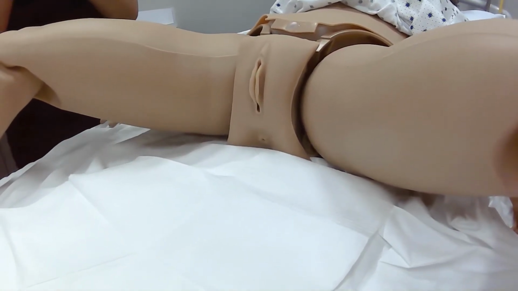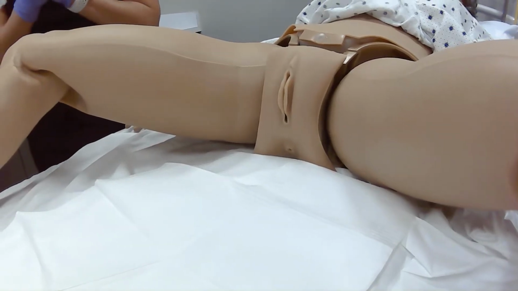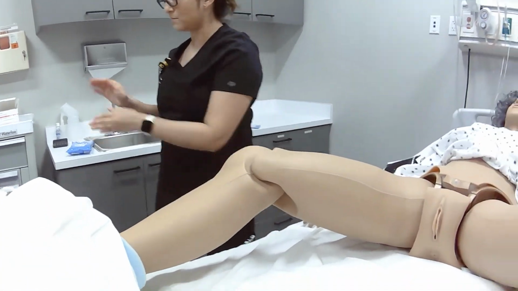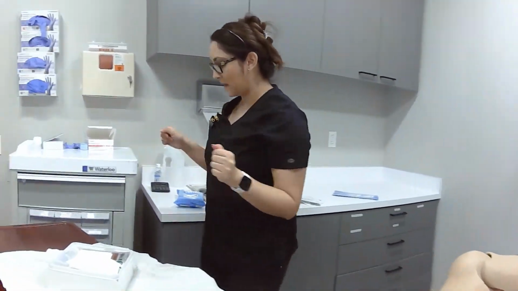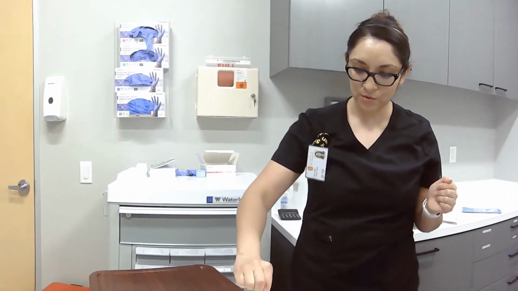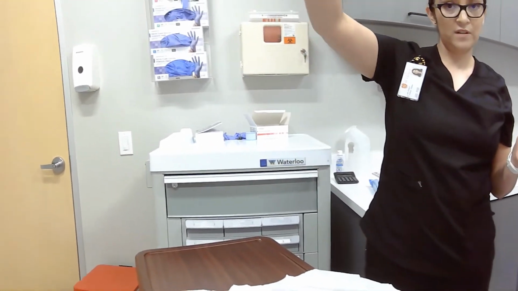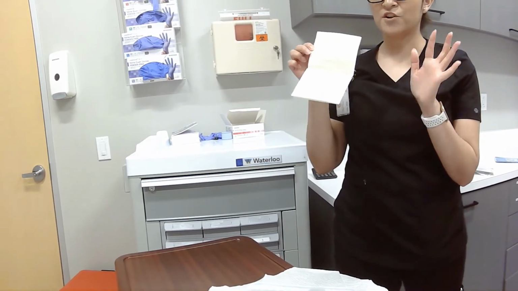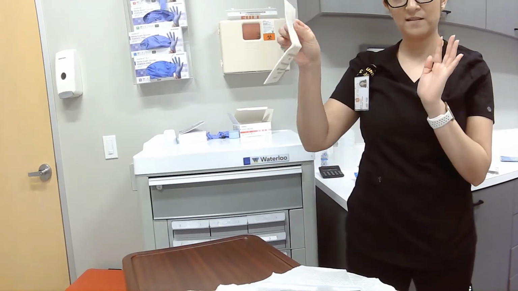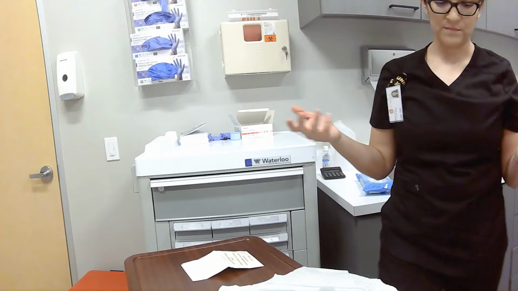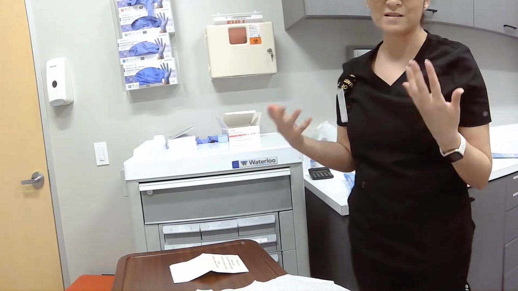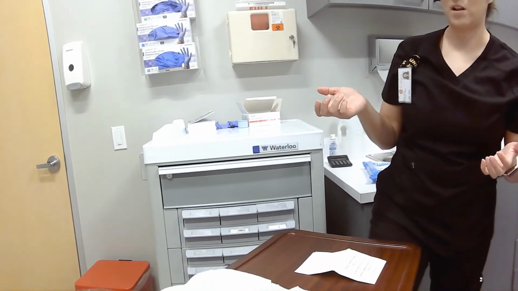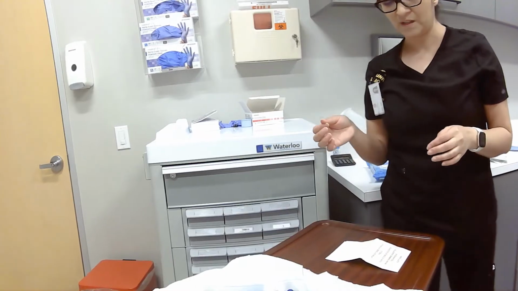Okay, now that that's on there, we're going to put on our sterile gloves. Okay, so I'm going to remove my non-sterile gloves, and then I'm going to do hand hygiene. And I am going to remove the gloves that are in my kit. These are usually mediums, if your hands do not fit into these gloves, you can get custom sizes or sizes that are more appropriate, like small, medium, large, and extra large. So just check with your facility's policies or supplies.